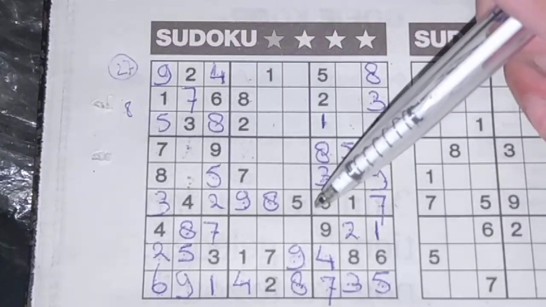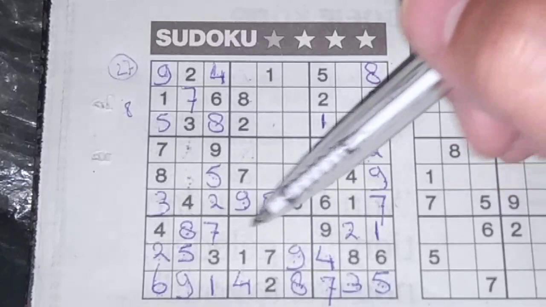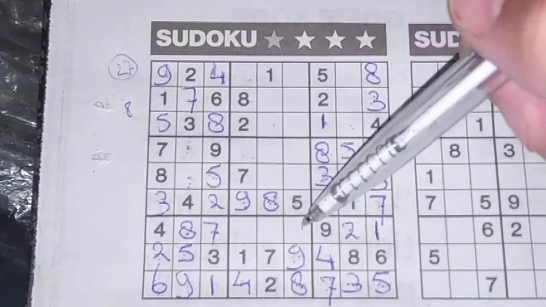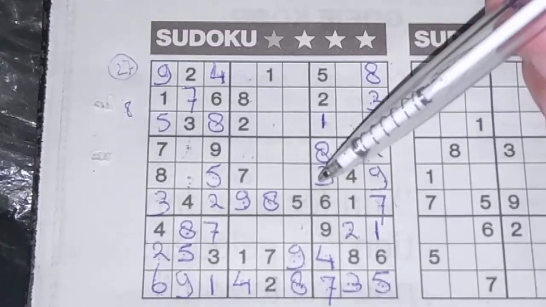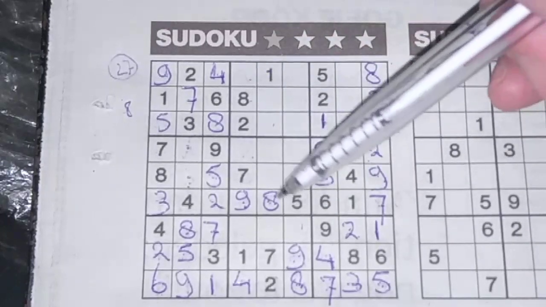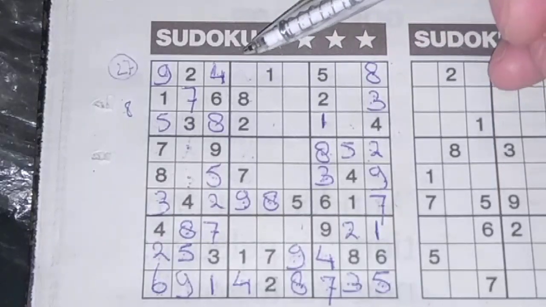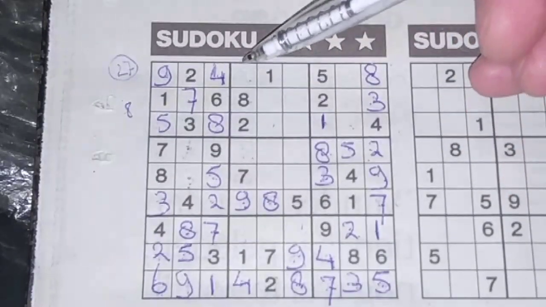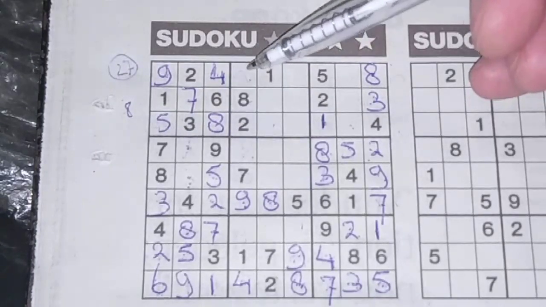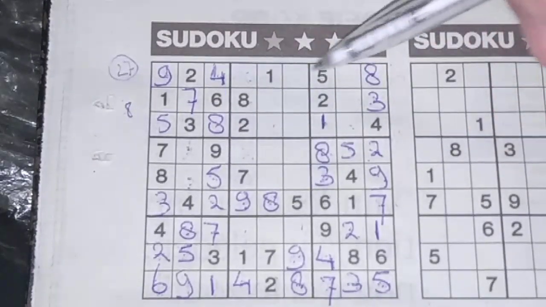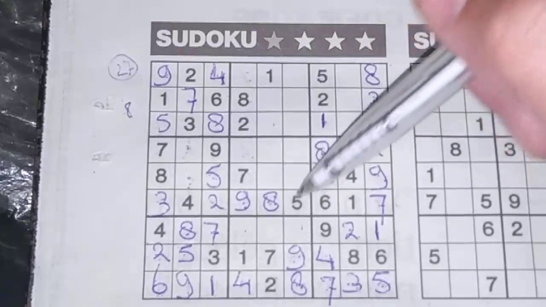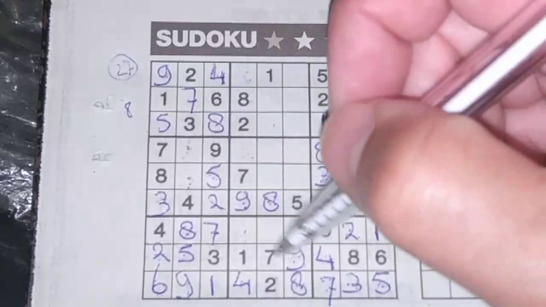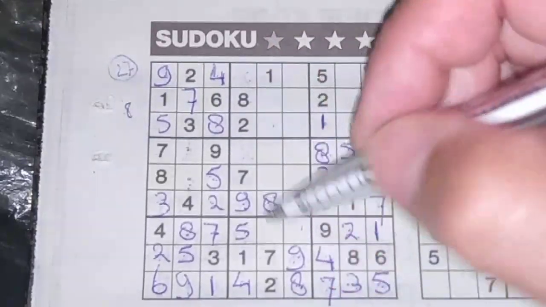Then 1, 2, the 3 is missing, the 6 is missing in this row, and the 5 is missing. No, I cannot fill this yet. 5, yes, this column, 3 missing numbers. 1 of the missing numbers is the 5. We have a 5 here, no 5 there. Here 5 in this big square, no 5 there. 1 box left for the 5 should be there.